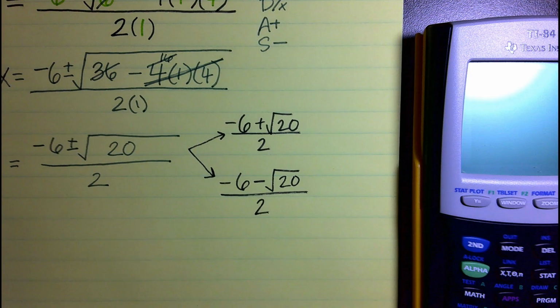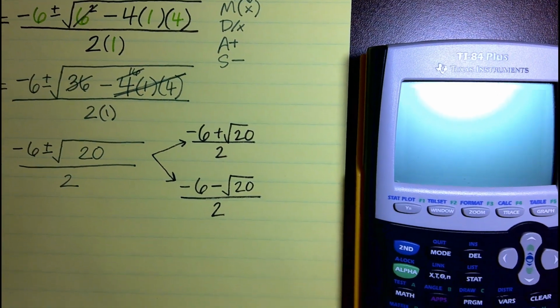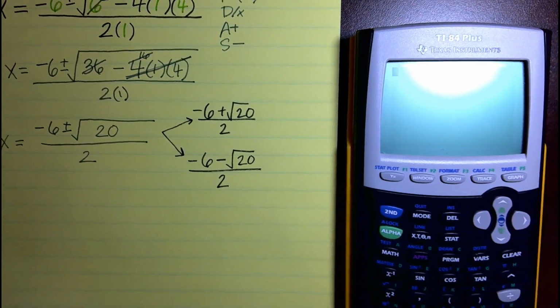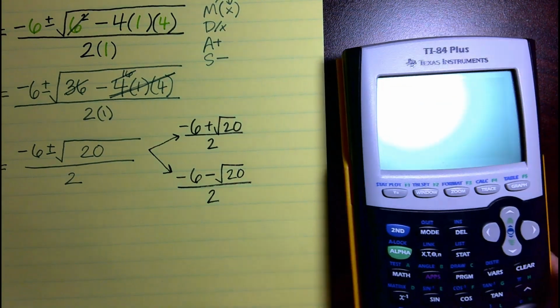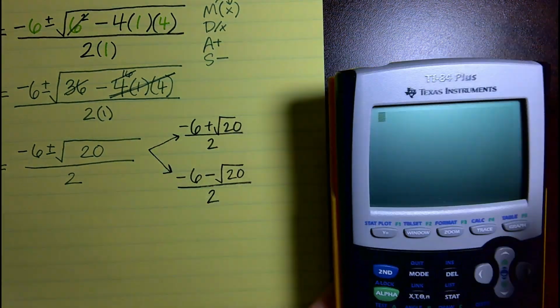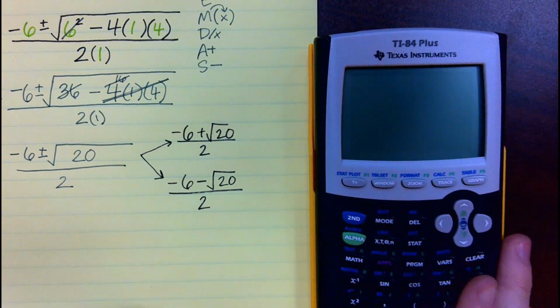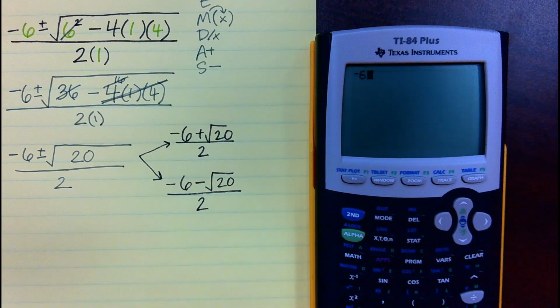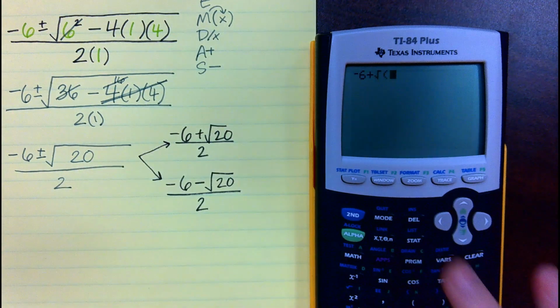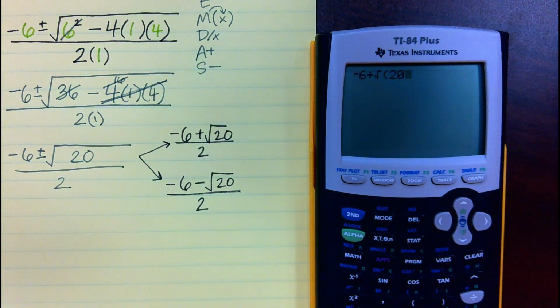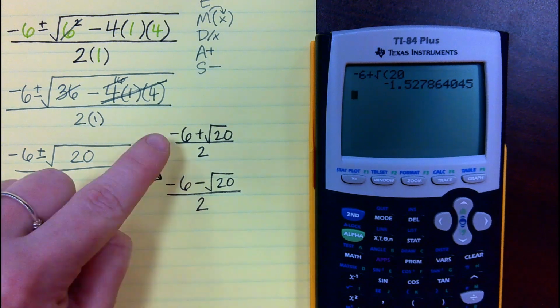Now, watch what I can do. On this calculator, I can type, let's get rid of that glare, negative 6 plus the square root of 20. And I get a number. How'd you get the square roots out?